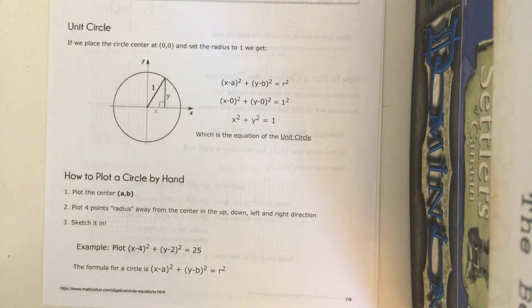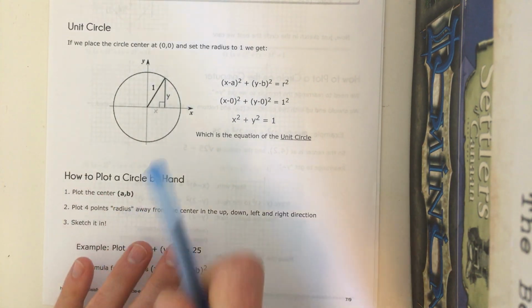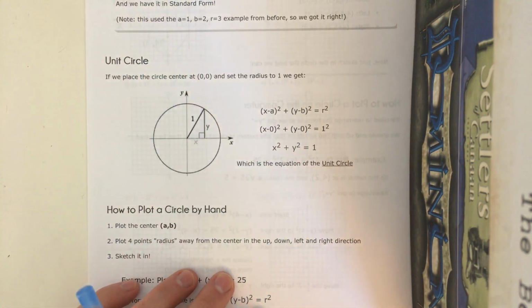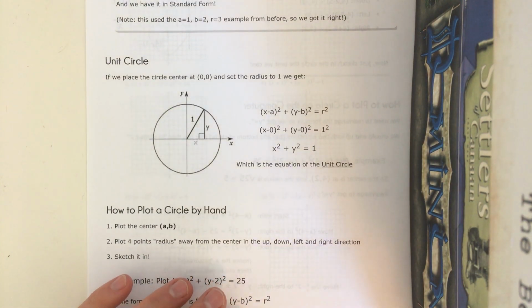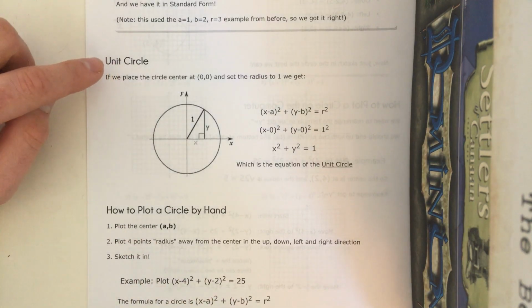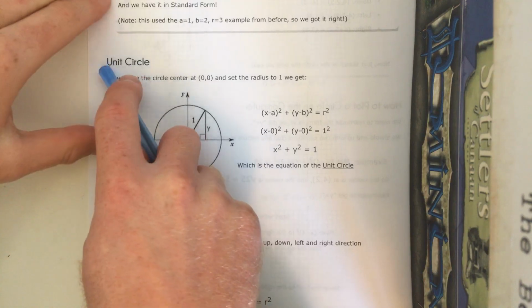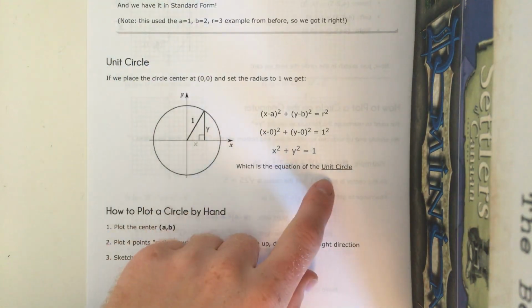What I do want to talk about is two last things. One is the unit circle. I want to introduce the name. So the unit circle is something that's going to come up very often in math next year, and it's going to be used all the time in trigonometry. Remember sine, cosine, tangent, pre-calculus and calculus. It's used very often in math. I just want you to see the name here, and this is the derivation.